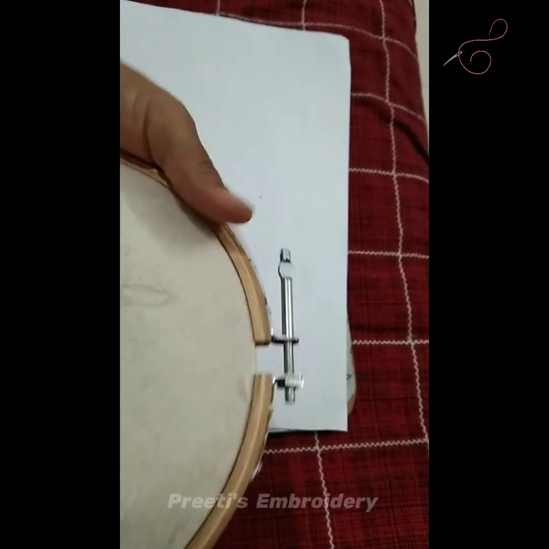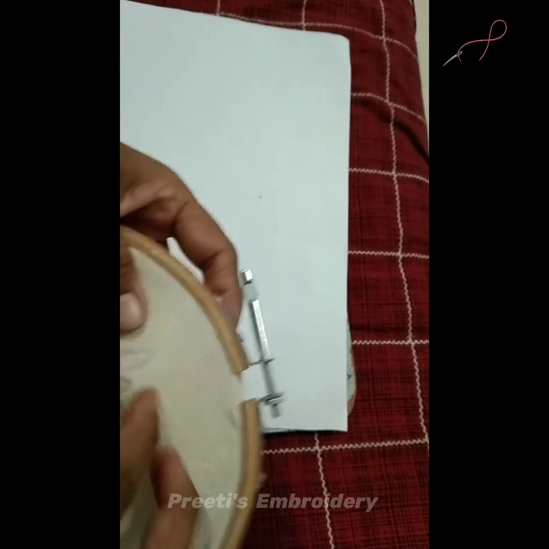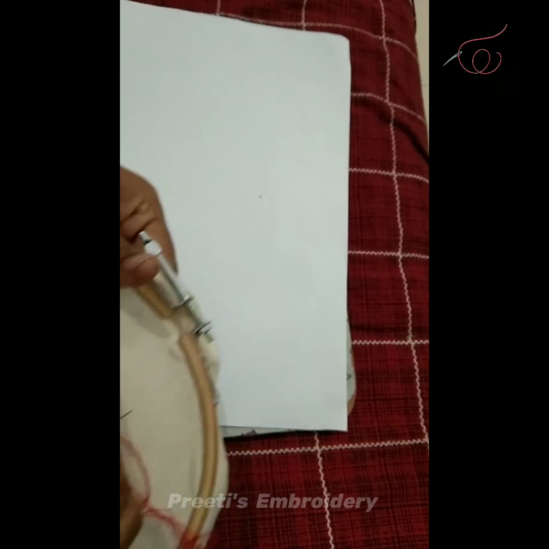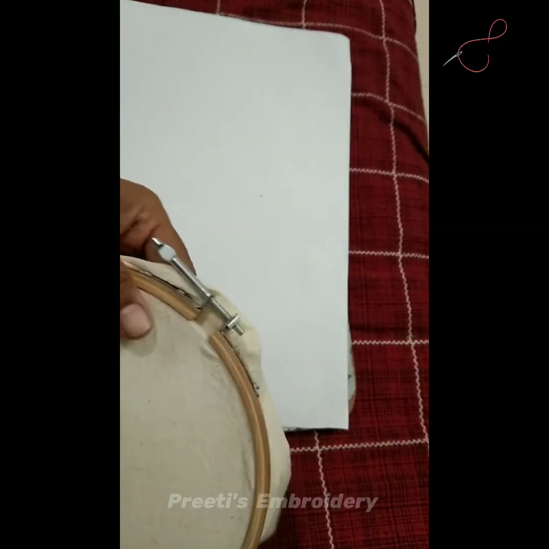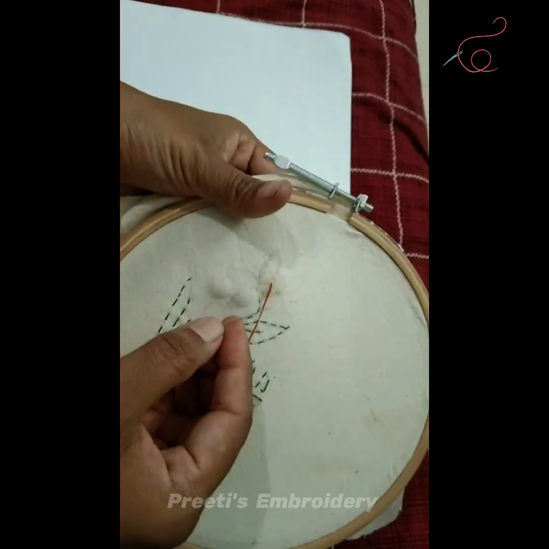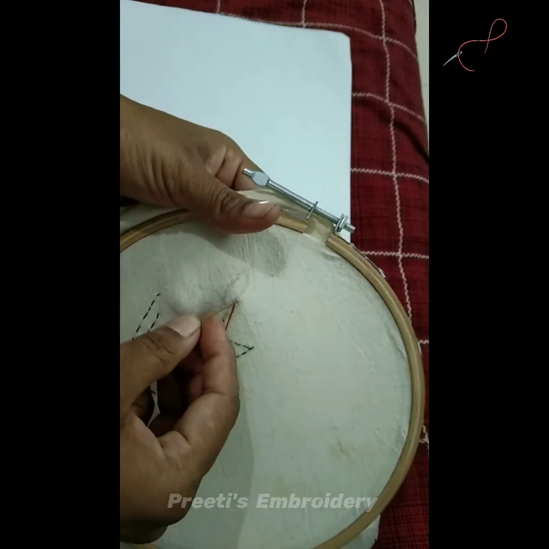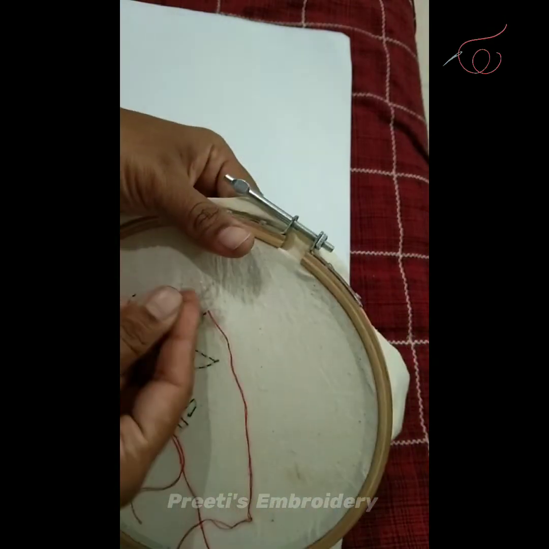In the same manner we are going to complete our petals. Just to show you, I am going to take every petal in a different manner. So very first I am going to take it asymmetric.